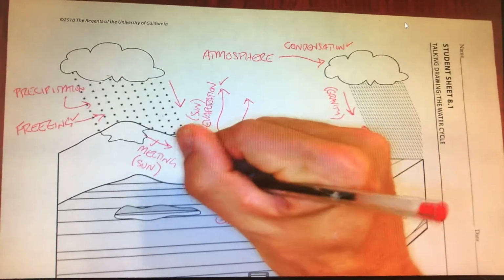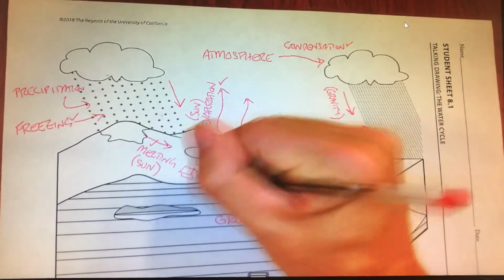Kids, I'm not an artist. Please don't tell Mr. Culver on me.